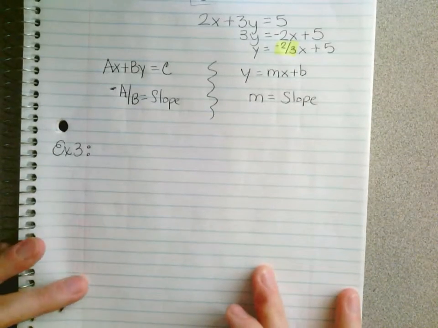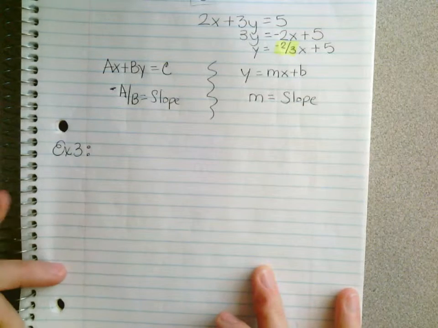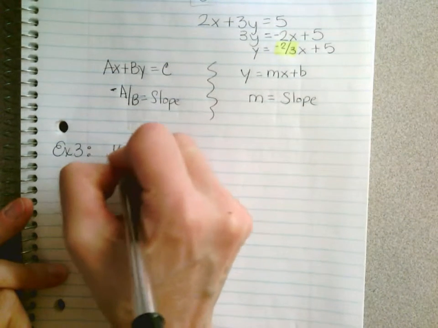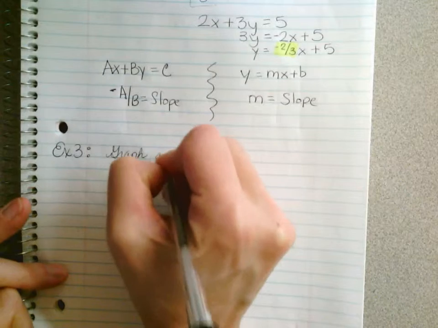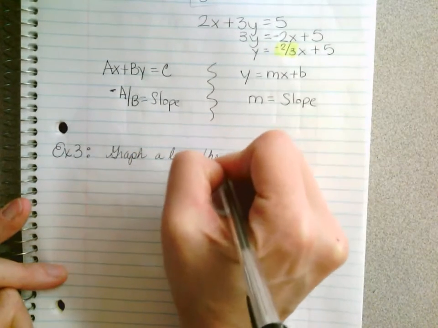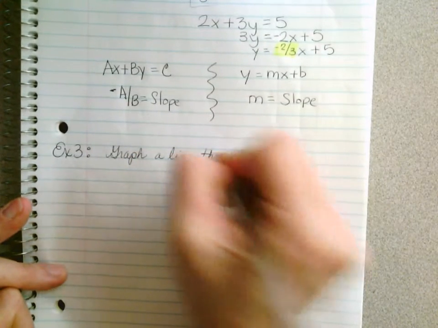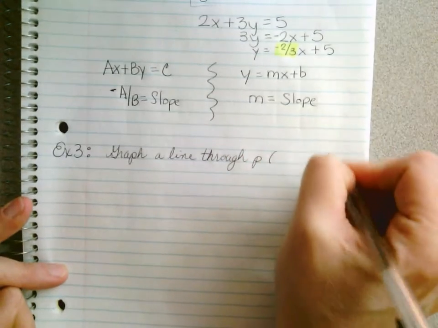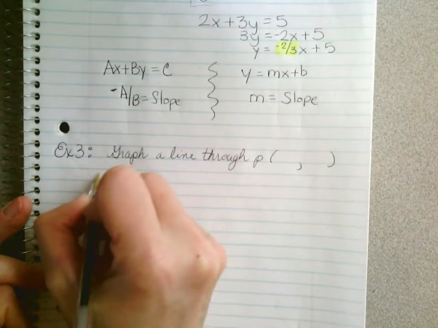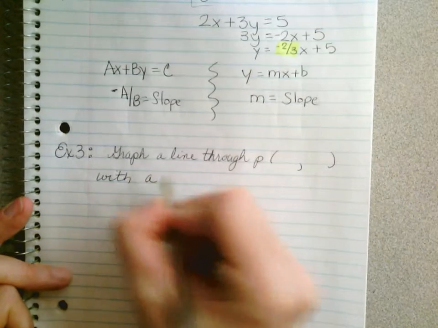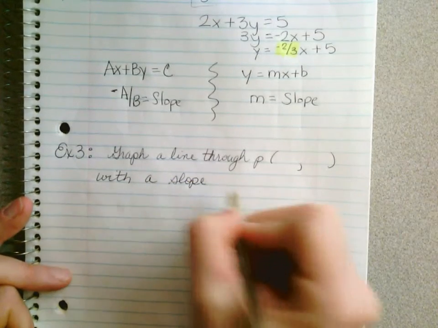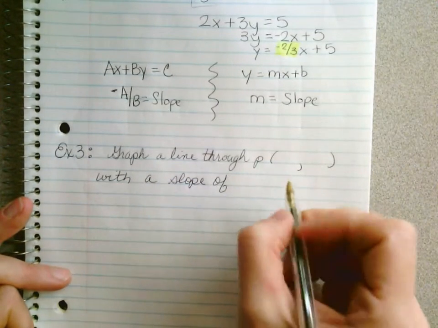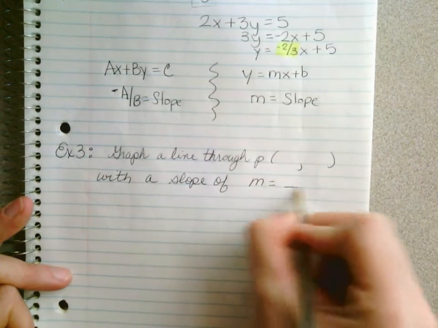Example 3. Graph a line through a particular point located at such and such with a slope of such and such.